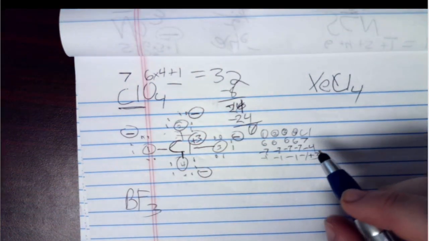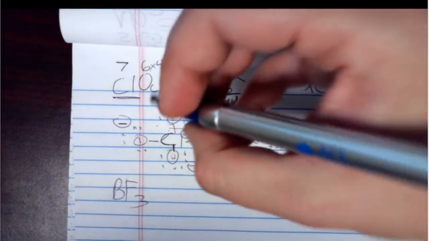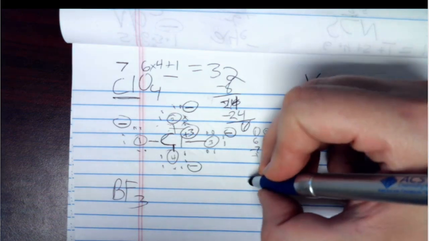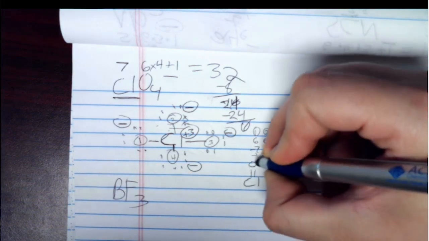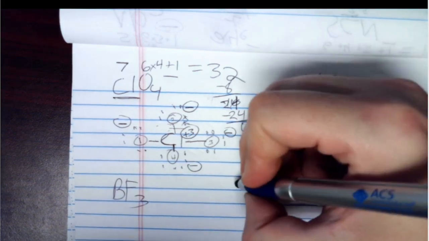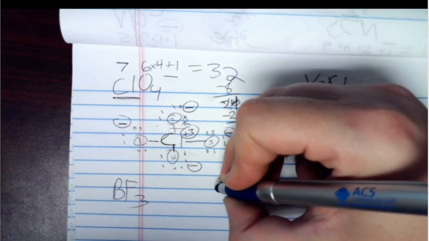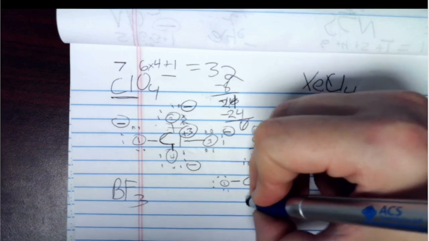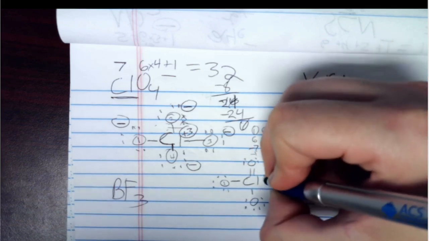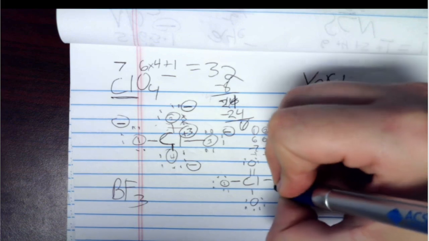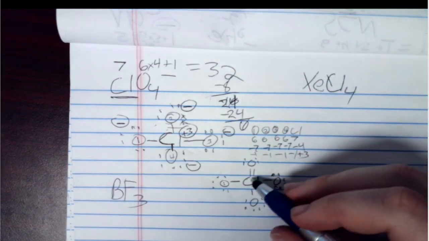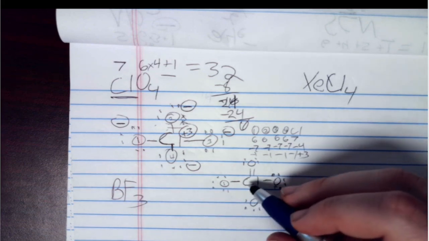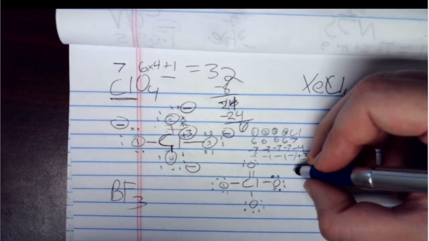Is there a better structure that we can draw? Well, let's see what happens when I take one set of lone pairs off this and make it into a double bond. Chlorine starts to adopt a higher expanded octet. Now this chlorine is 1, 2, 3, 4, 5, 6, 7, 8, 9, 10. 10 on the chlorine, but what happens to everything else?